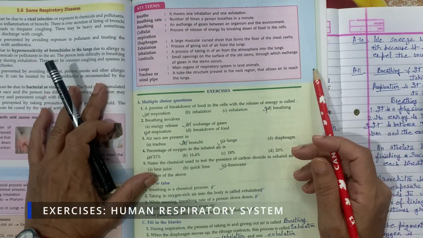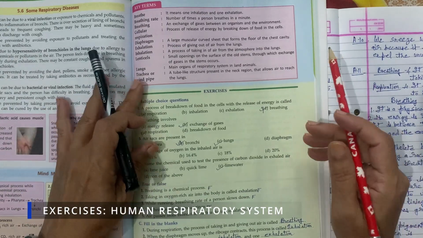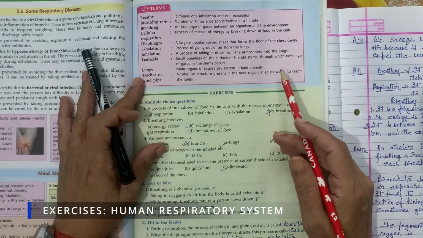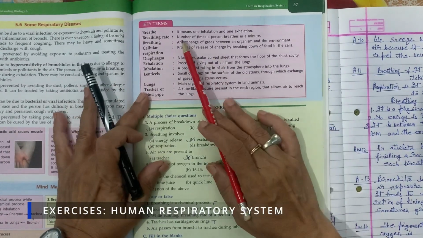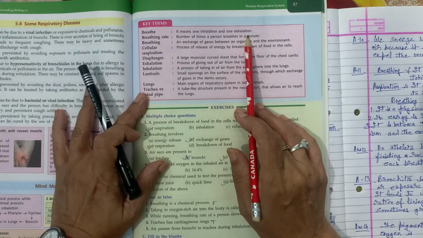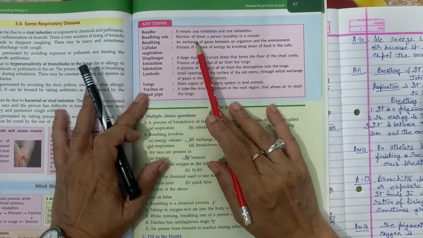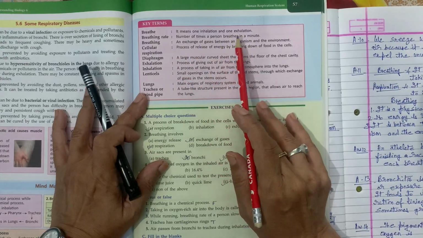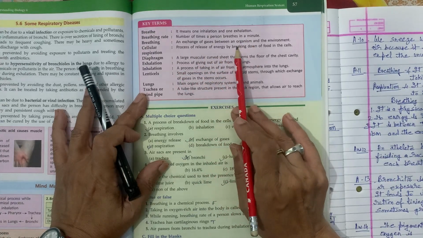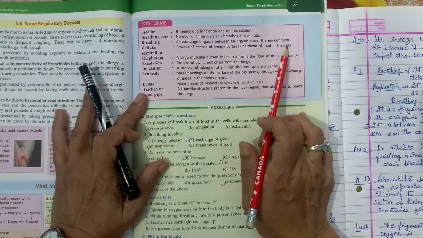Today I am discussing the exercises of the human respiratory system, class 6. First, we just go through the definitions. Breath means one inhalation and one exhalation. What is breathing rate? The number of times a person breathes in a minute. Breathing is an exchange of gases between an organism and the environment.